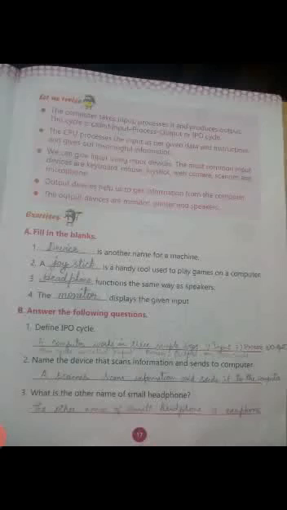Number 3. What is the other name of small headphone? The other name of small headphone is earphone. What is that? Earphone.